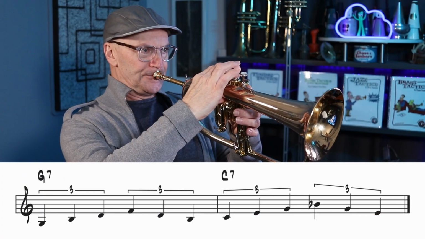So what happens if a dominant chord resolves to another dominant chord? Well, then you wouldn't have the same sense of finality because the second chord is also leading towards a resolution.